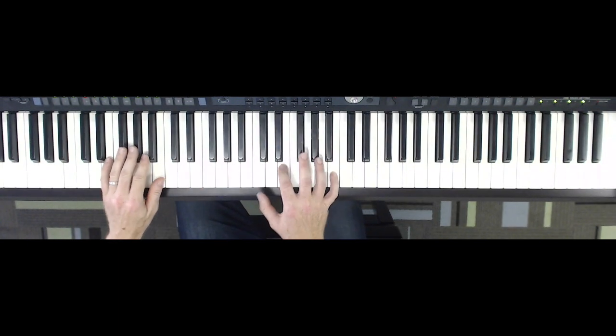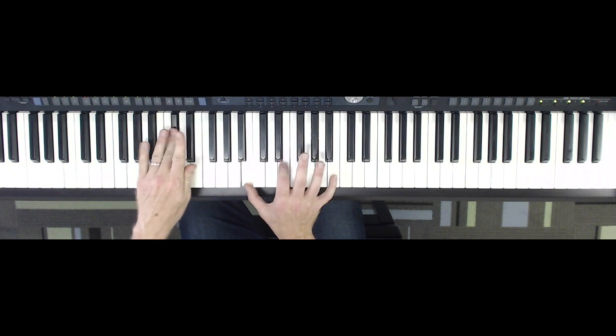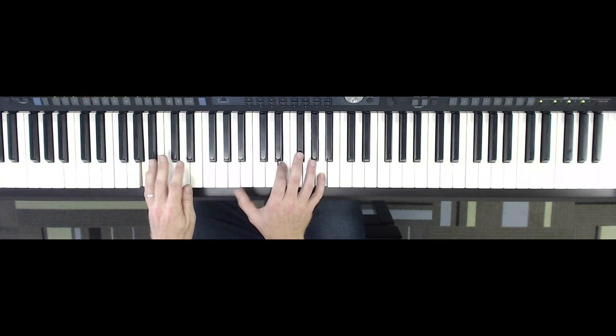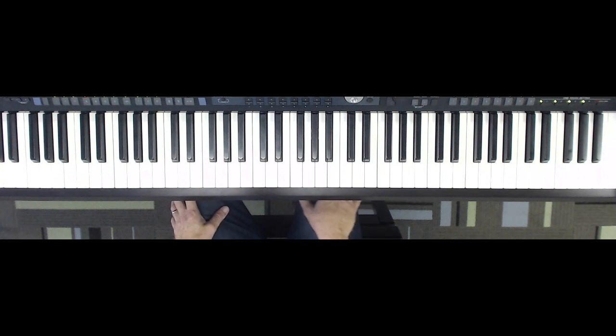Or maybe this one. Whatever the song may be, the 1-5-6-4 progression is integral to a lot of modern pop music, and many other chord progressions are as well. So let's dive in and learn what a chord progression really is.